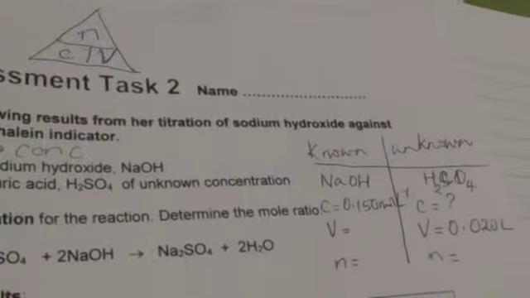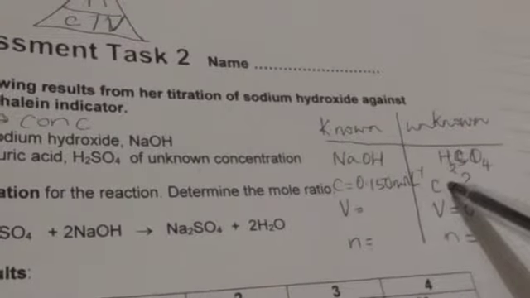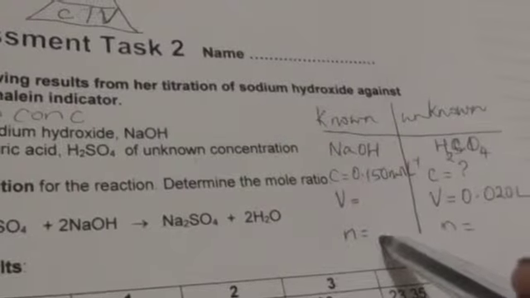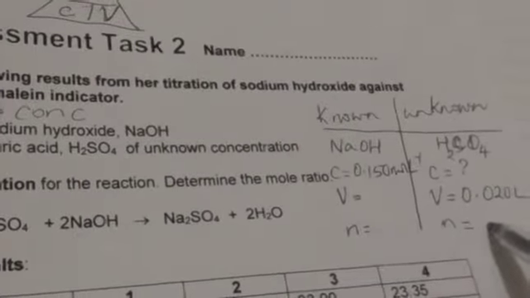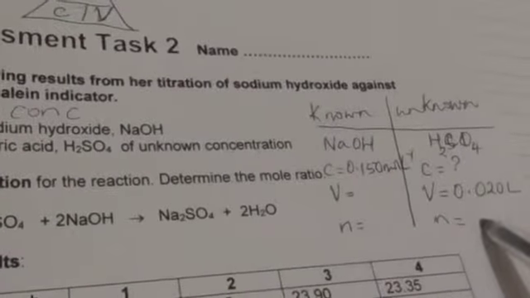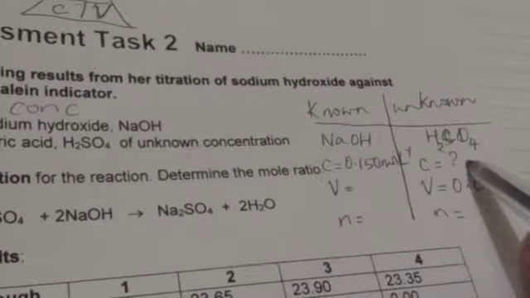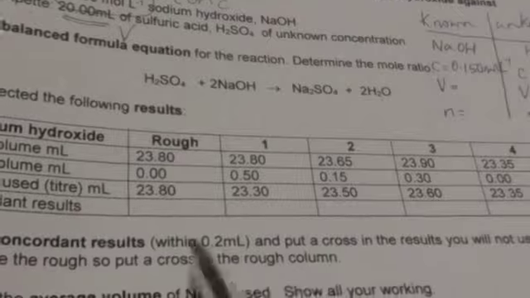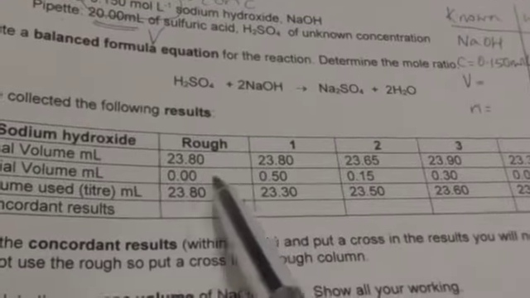Okay, so when you have these two columns, what it does is it just helps you go through the steps. So the first step will be to calculate the number of moles of sodium hydroxide. The second step will be to calculate the number of moles of sulfuric acid. And the last step will be to calculate the concentration of sulfuric acid. Alright, now I'll come back to the balanced equation in a bit, but for now I want to focus on getting the volume of sodium hydroxide.